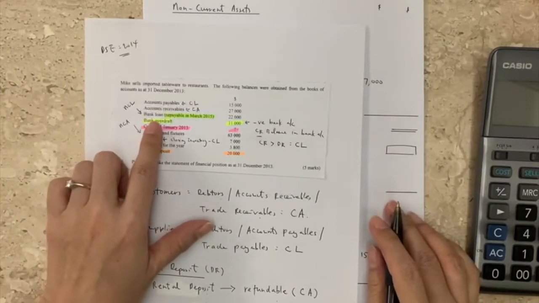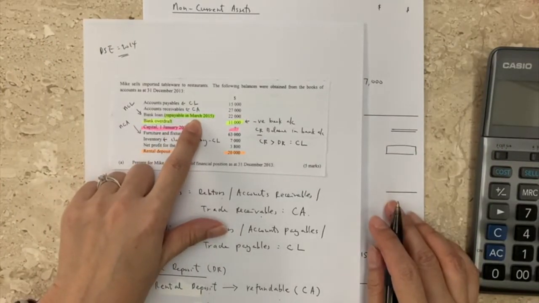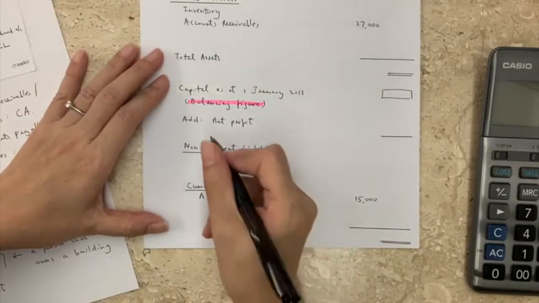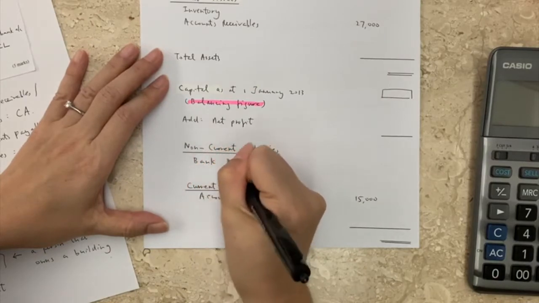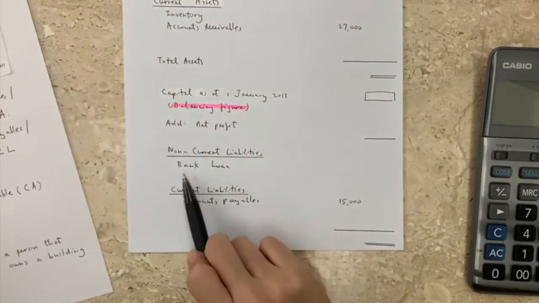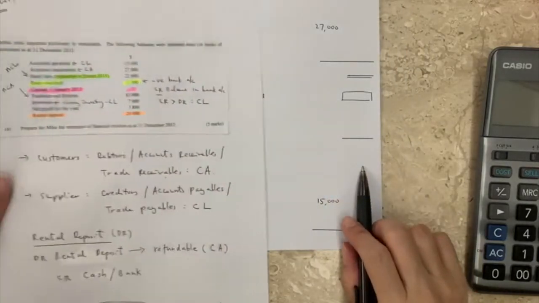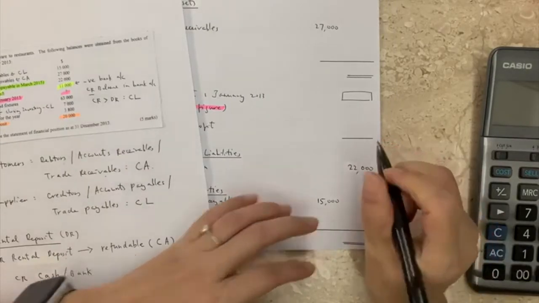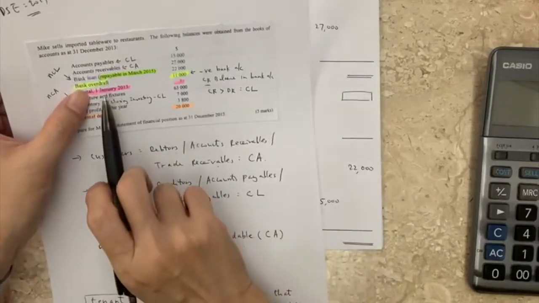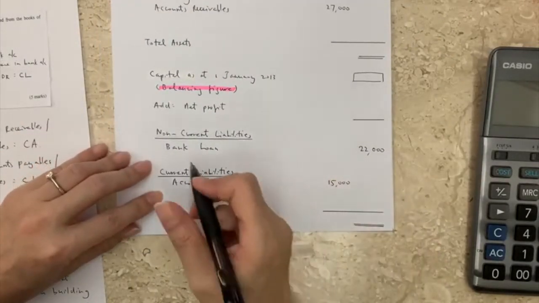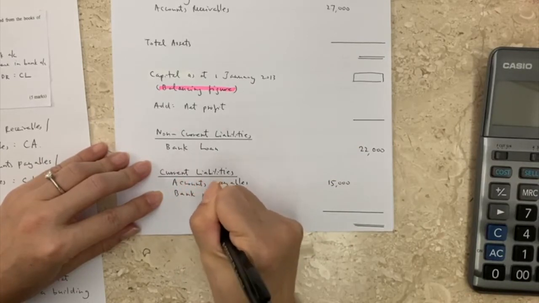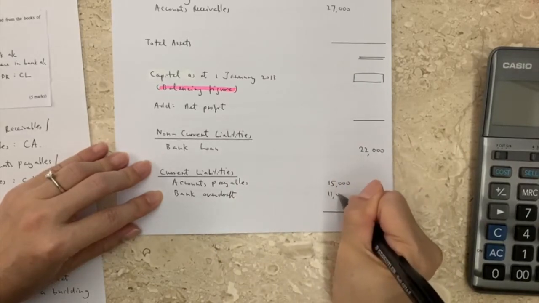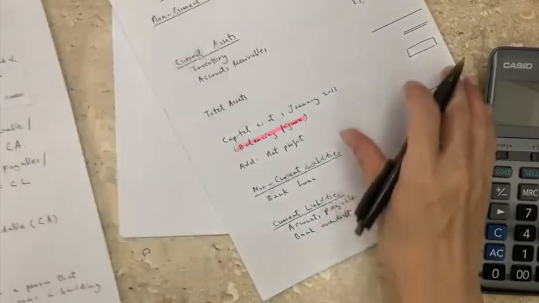Okay, next I have bank loan. For the date here, we don't need to pay in the near future, so this is a kind of non-current liability. So here I have my non-current liabilities. This is bank loan. Since I have only one item for bank loan, I just use this column here to show bank loan, which is 22,000. Okay, next bank overdraft, a current liability. So here, current liabilities, I have bank overdraft, which is 11,000. Okay, so what's next?